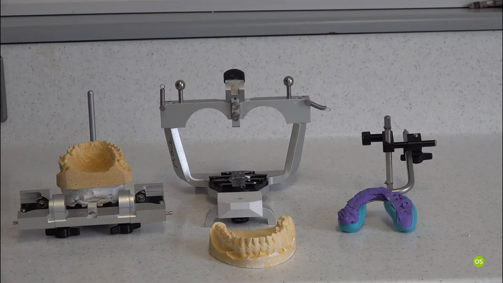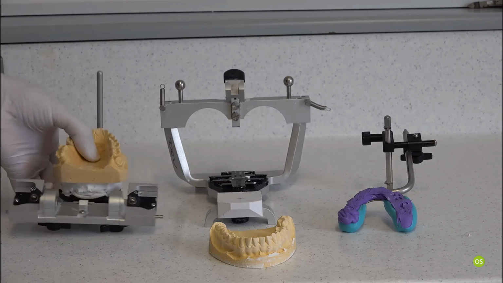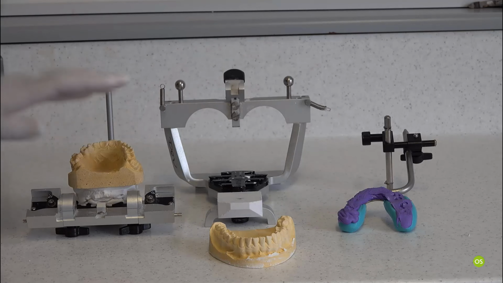Okay, so sometimes you need to mount models in CO or CR, but most of the time you will be mounting models in ICP, and many times people get confused what you need to mount model in CR and what you need to mount model in ICP. To mount model in ICP or MI, you only need face bow for the mounting of the upper maxillary model, which we have already done. So we've used this face bow to mount this model.